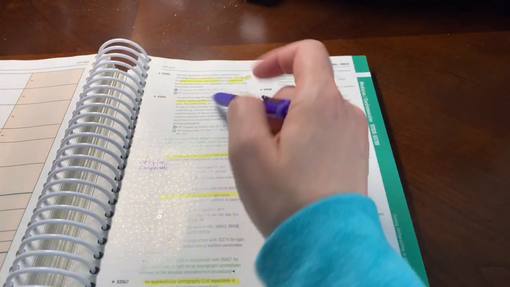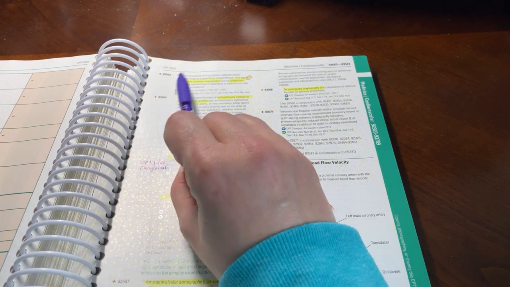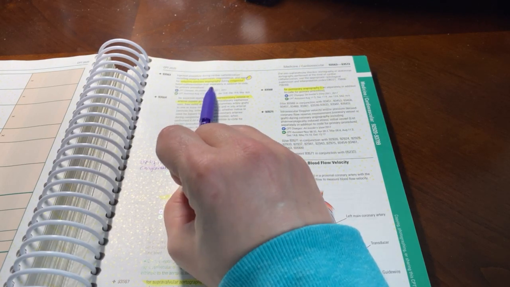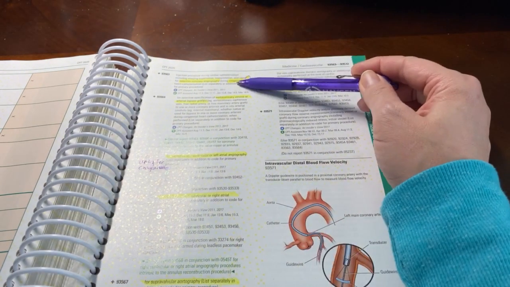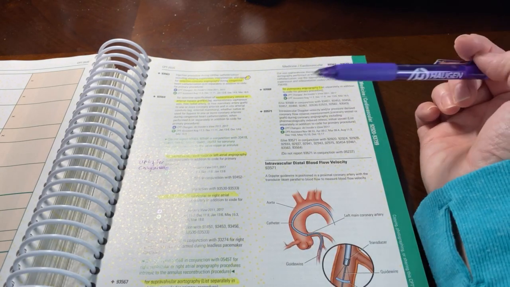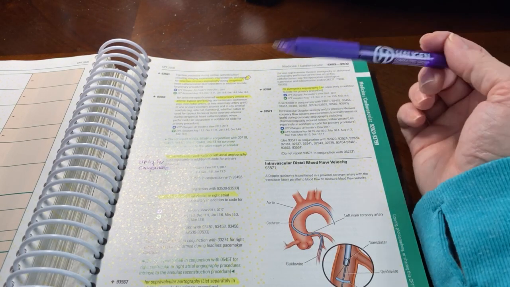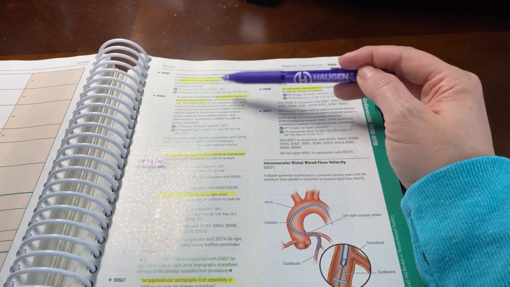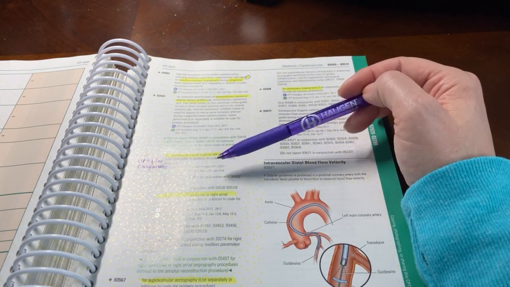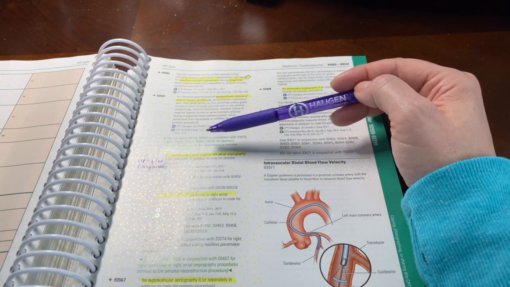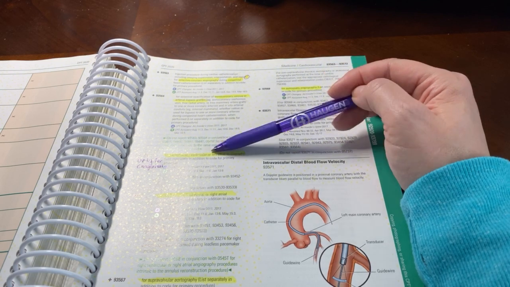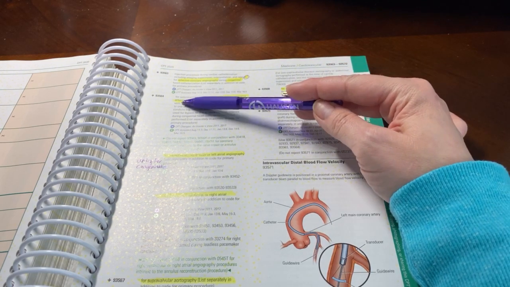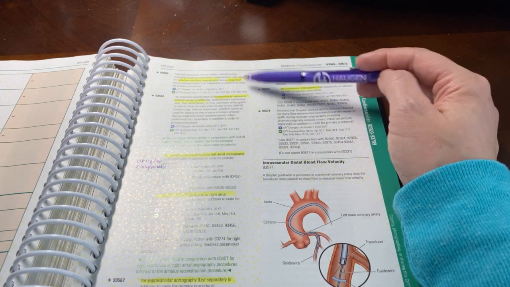So these add-on codes, 93563, this was designed to be coded in addition to the code for the congenital heart condition codes. Same thing with the next two. 93564 is the same thing.